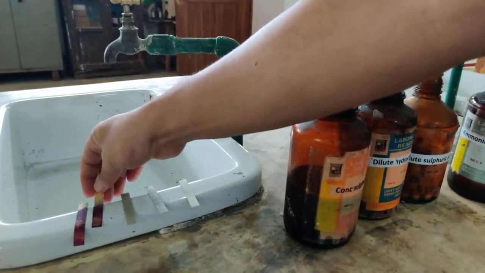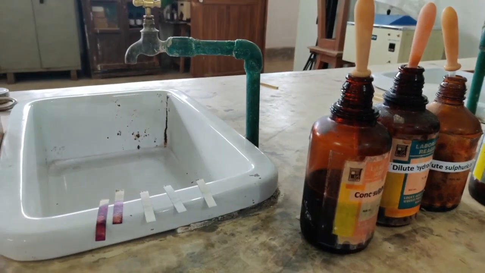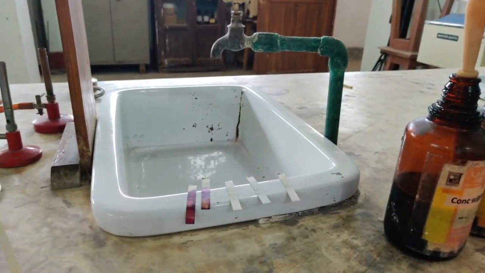Let me separate the two. So this one is ammonium hydroxide. Since both of them are bases, the colors are matching. In fact, they are very similar colors, as you see.